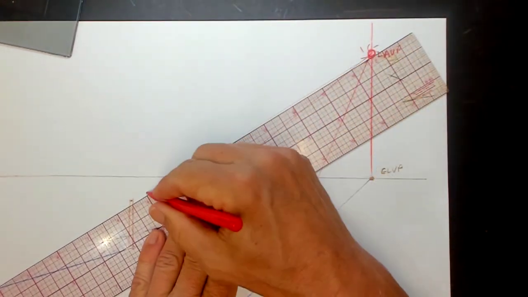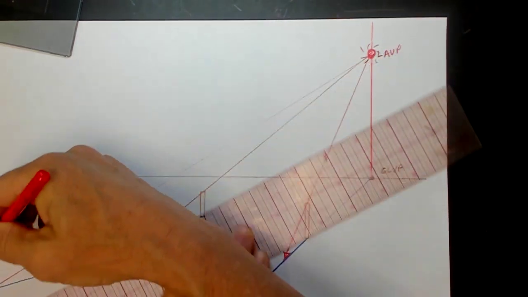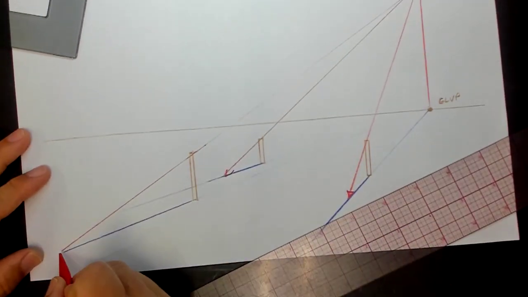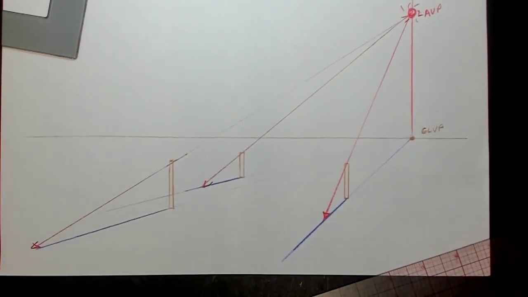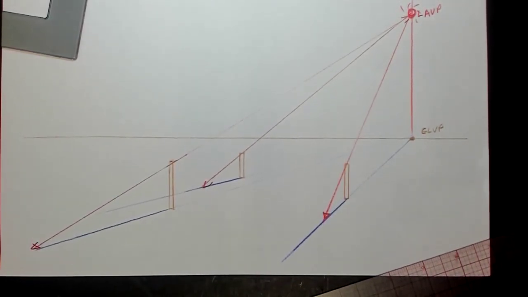So most of the time, it's an aesthetic choice. And unless you put that light angle vanishing point pretty far away, you are going to get some really long shadows. And when the light angle vanishing point gets really far away, it's also a little awkward because you have to have a really long ruler.